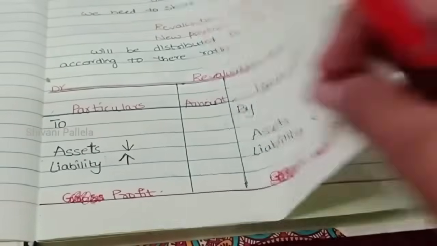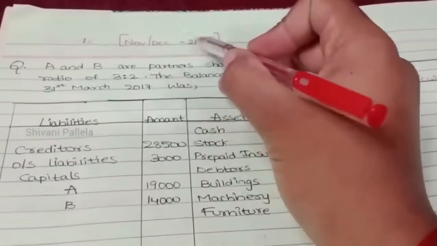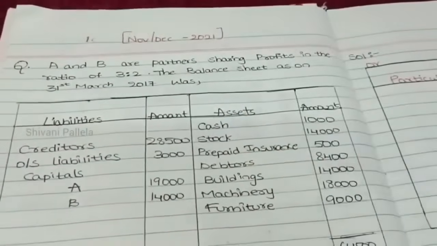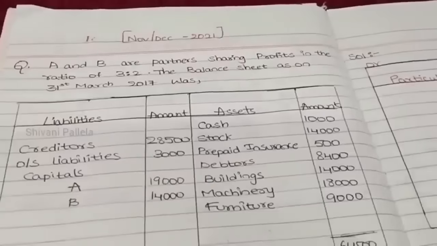Okay, students, so now we will discuss an example question paper which they have asked in November to December 2021. If we practice a question that comes in the examination, you will get clarity on whether you understood this video, and how they ask it for 12 marks.